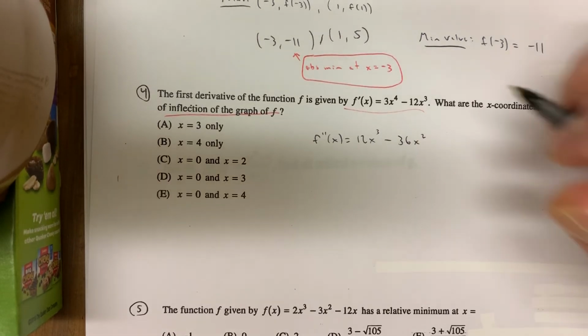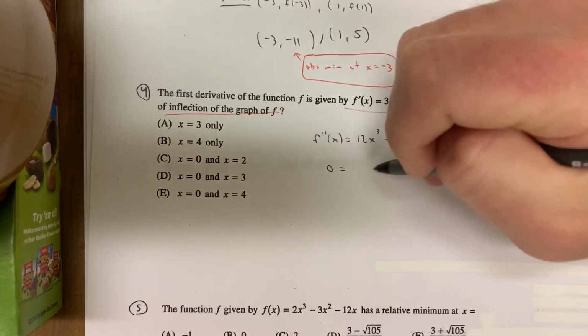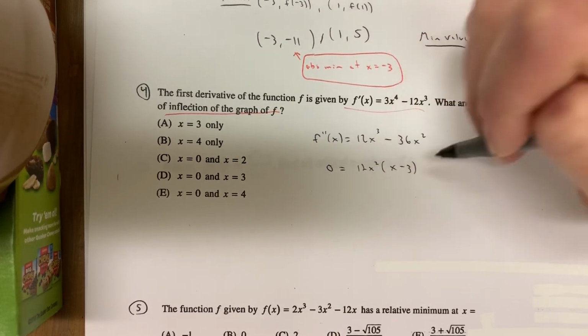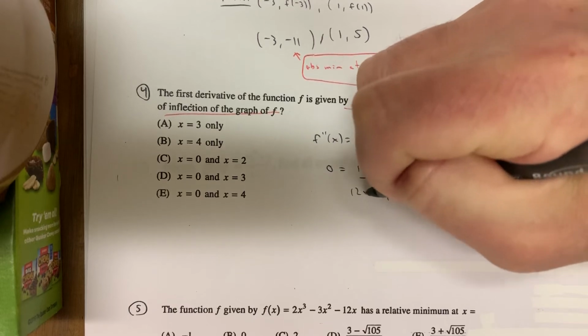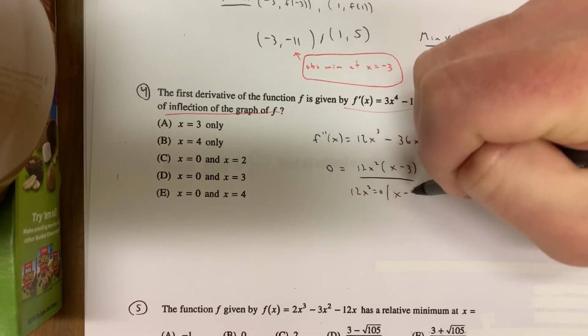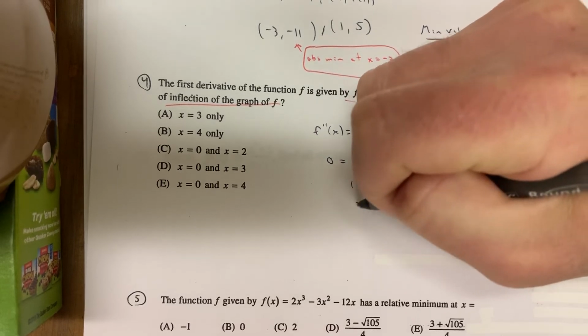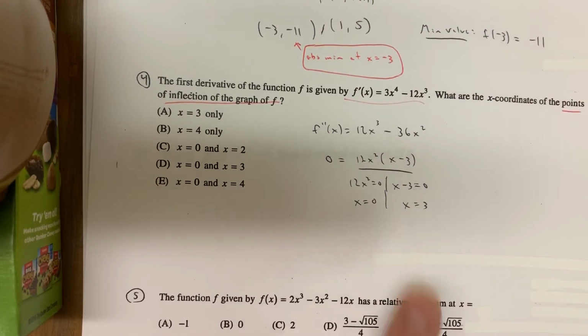It's never non-existent. It's polynomial. Set it equal to 0. I'd factor out a 12x squared here. Makes things a lot easier. Tee it up. Don't forget, you're setting 12x squared equal to 0. You're setting x minus 3 equal to 0. Everybody knows you get x equals 3 over here. Make sure you realize you get x equals 0 over here.